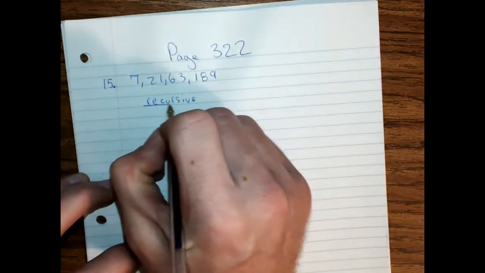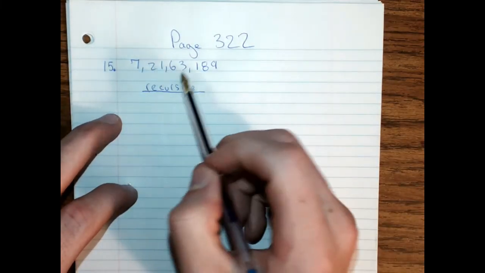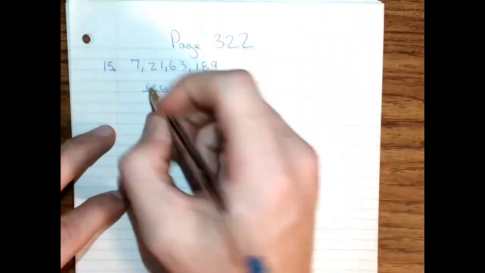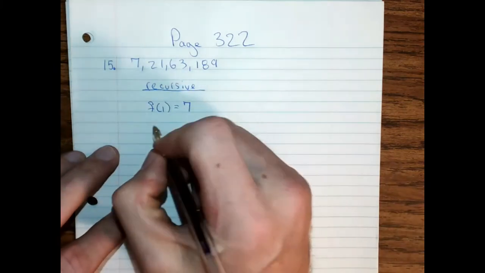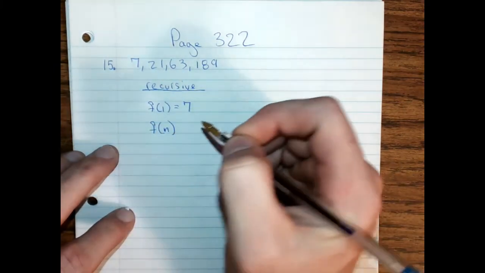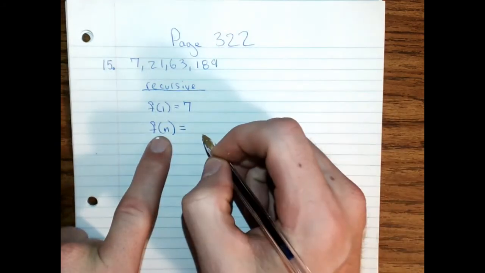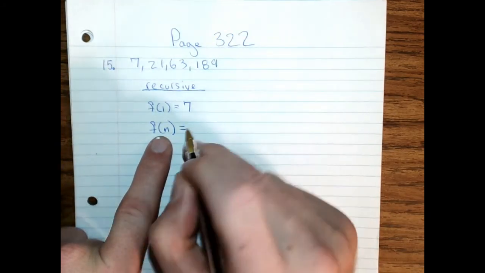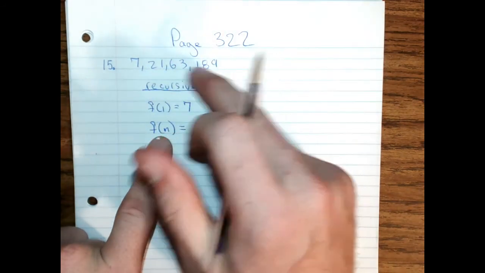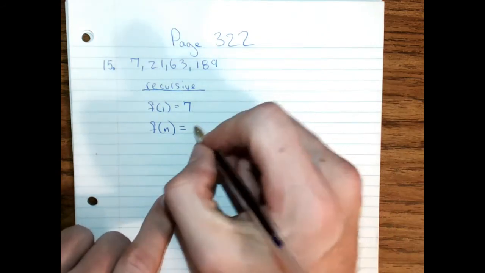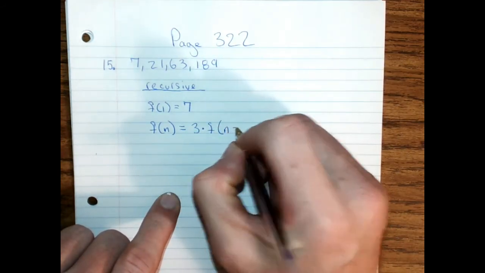and I did a short little video on this last night. This is super easy. All we need to know is our common ratio and our first term. First term, our f of 1 is 7, halfway done. Now the recursive formula: f of n is going to equal our constant ratio times the term that came before. So 7, 21, 63, 189, it should be pretty obvious that we're multiplying by 3. So f of n equals 3 times f of n minus 1.